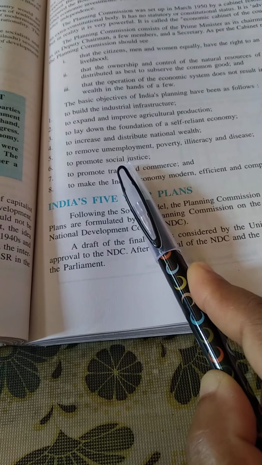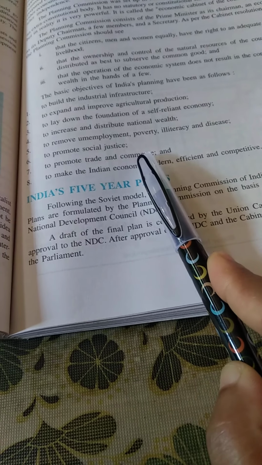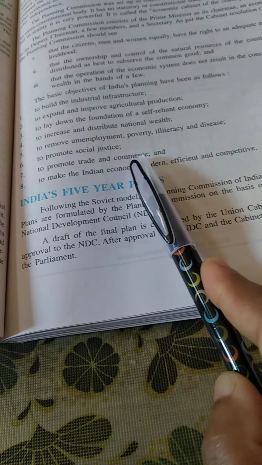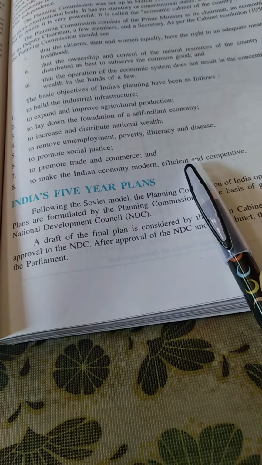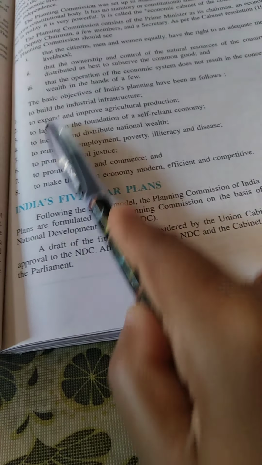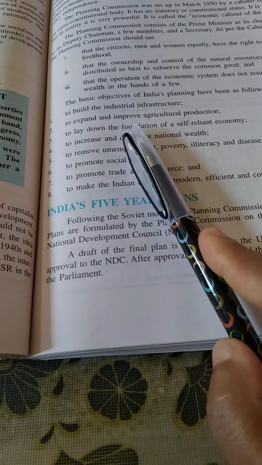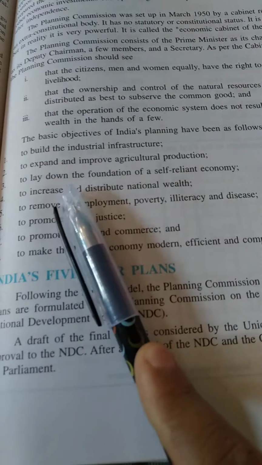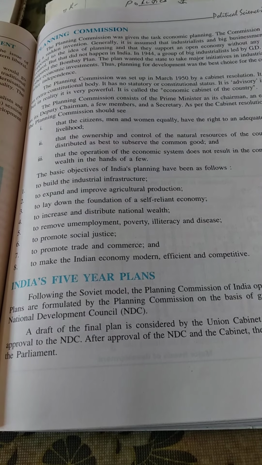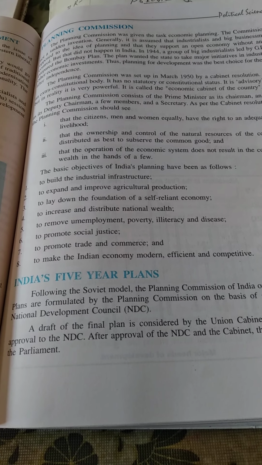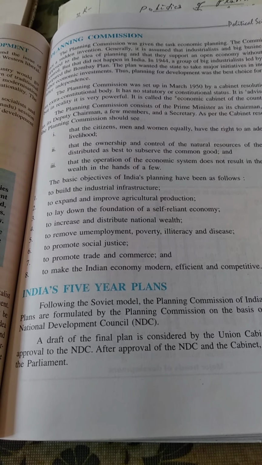All these things have to be taken up carefully. To promote social justice, to give justice to all the people equally. To promote trade and commerce, infrastructure has to be done nicely. Communication system has to be done nicely. To make the Indian economy modern, efficient and competitive. So all these things had to be done by the Indian Planning Commission at that time. They went for the task, Planning Commission was set up, and they moved on with the Planning Commission to rebuild the Indian economy as well as they could. Okay, thank you.